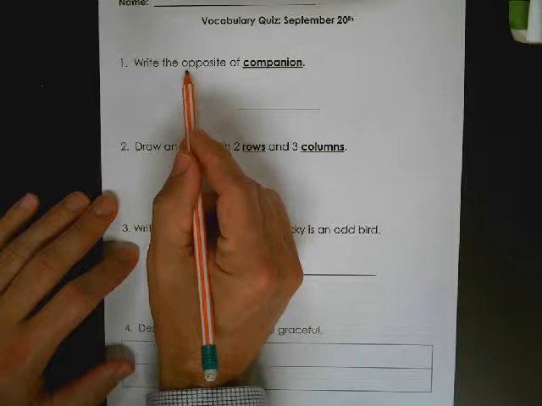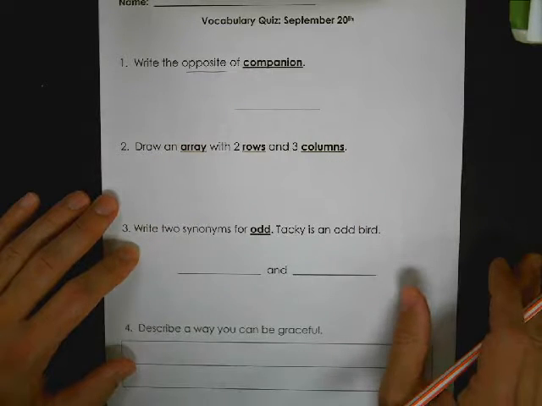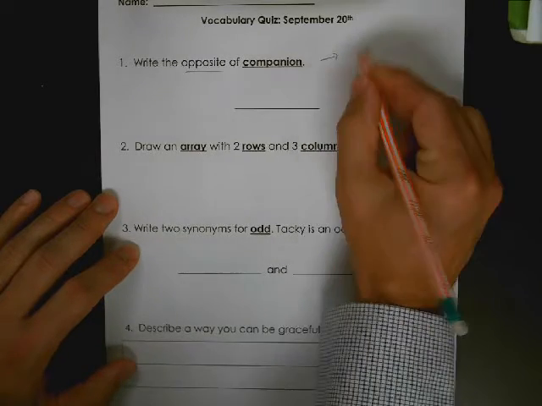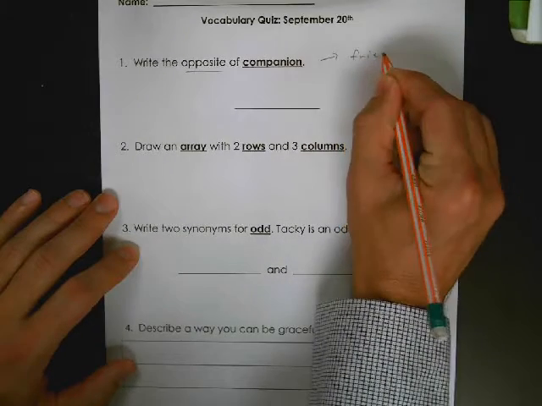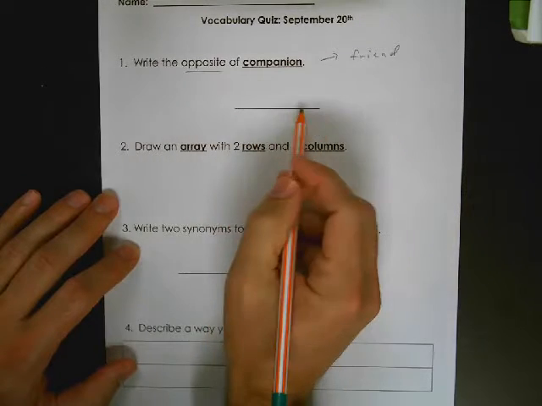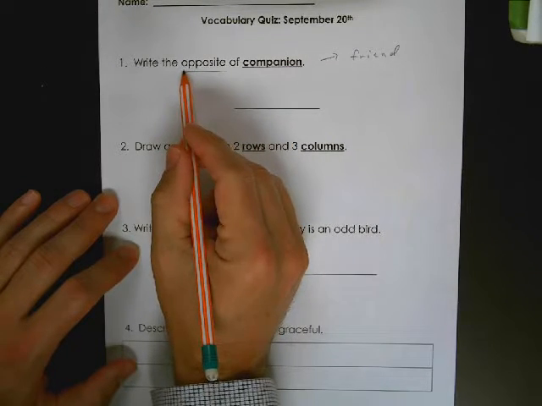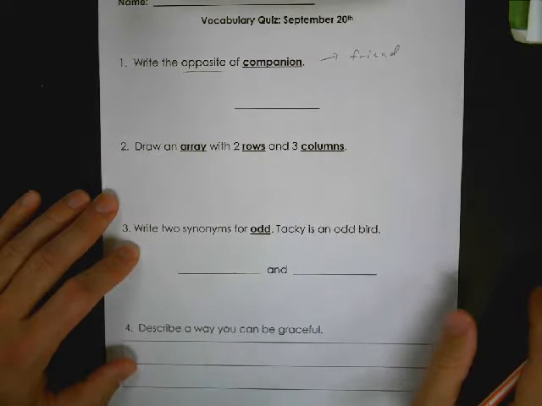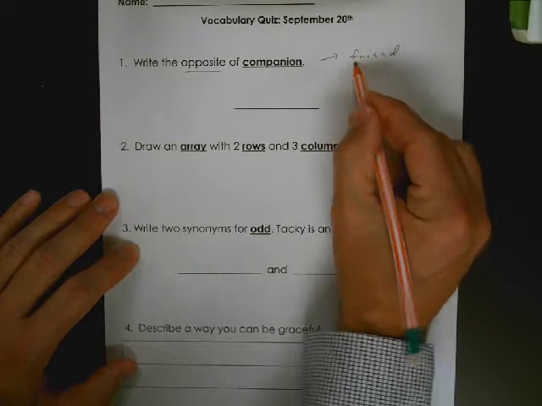Opposite and antonym are keywords that they're going to need when they're taking some of these vocabulary quizzes. And so we know that a companion is a friend. So some of the responses I had today were "not a companion," but I was looking for the opposite. An opposite, or an antonym, is one word. Meaning, we're talking about definitions of companions. So what's the opposite of a friend or companion?